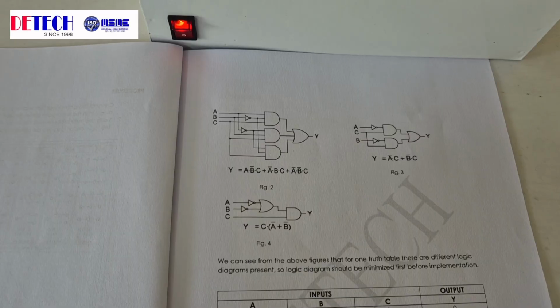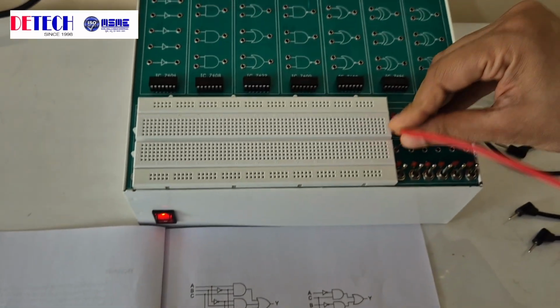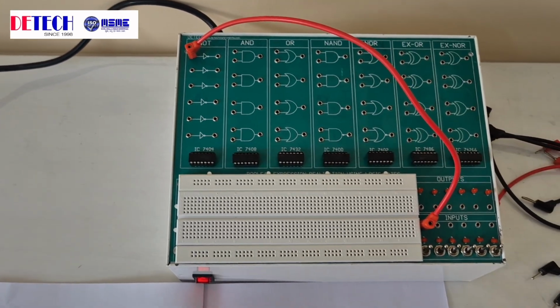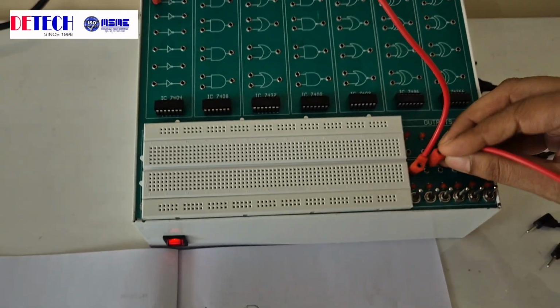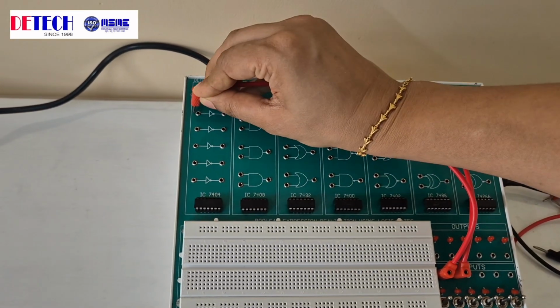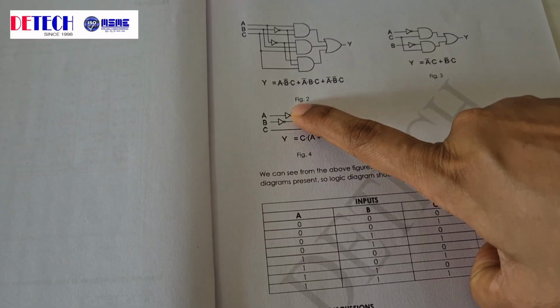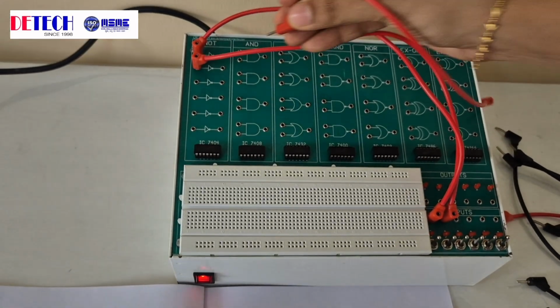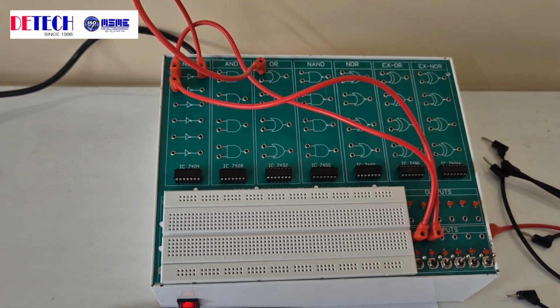First, we are connecting the input A to the NOT gate. So the input A is connected to one NOT gate. Next, we are connecting the input B to another NOT gate. So input B is being connected to another NOT gate. Now the outputs of the NOT gates are going to the input of an OR gate. So these two outputs will be connected to the input of an OR gate.